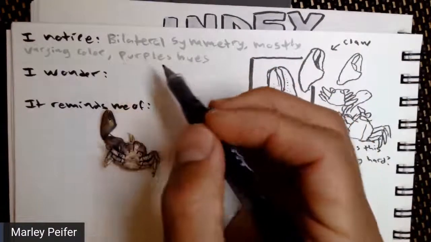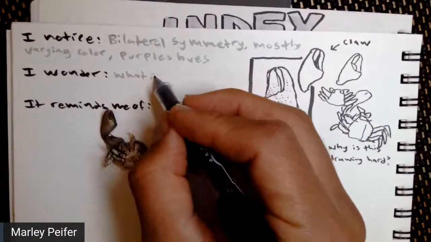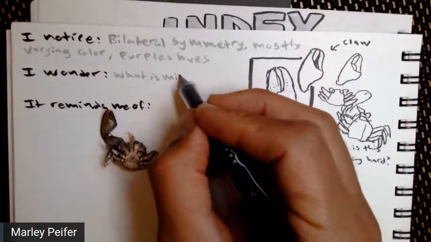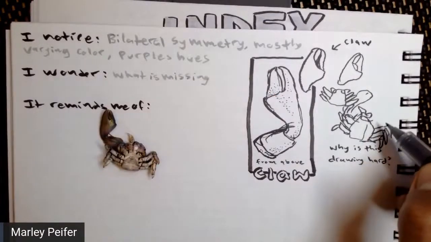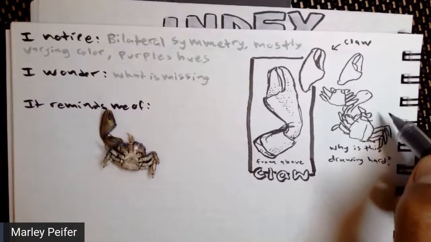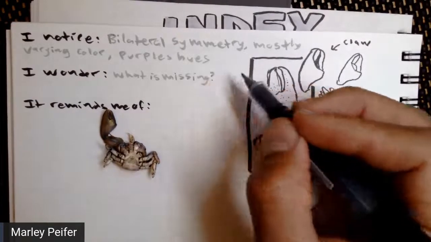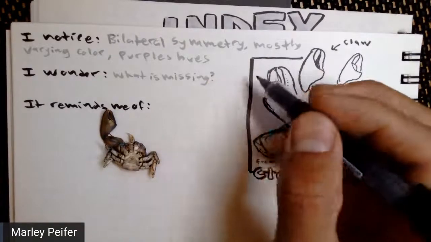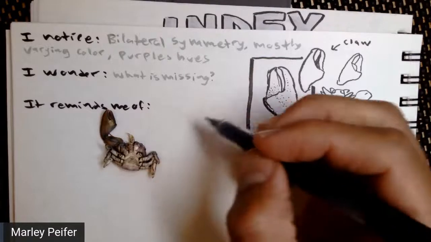Okay, I wonder what is missing. I probably could have just written "missing?" Oh, but I should show that on the crab. That would be an important thing to show on my crab. What is missing? What else could I ask? I'm mostly curious about that.